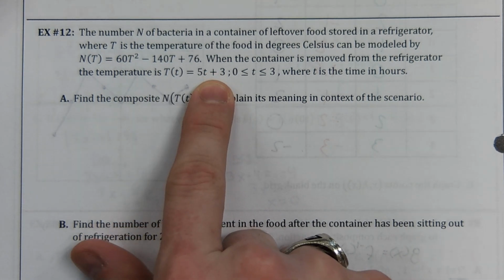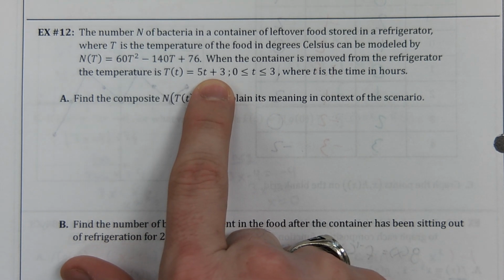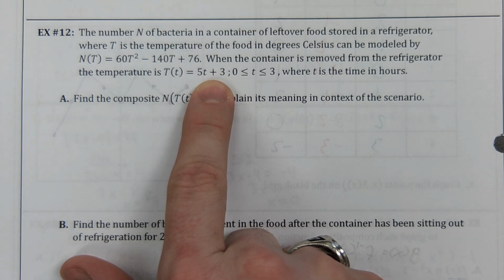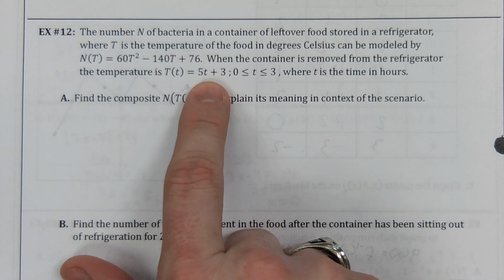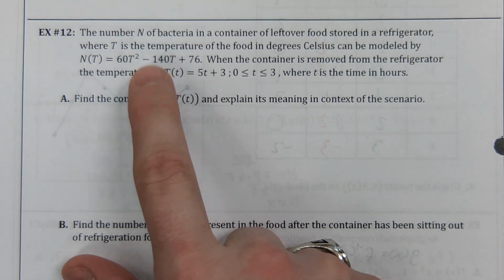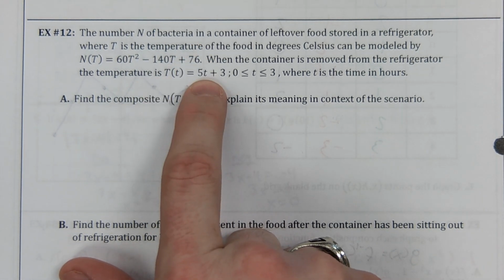Of course, that wouldn't happen in the real world. Does anybody remember how temperature goes up and comes down? It's exponential. Newton's law of cooling and heating. But anyway, they've told us how this works. So this is the temperature over time function.